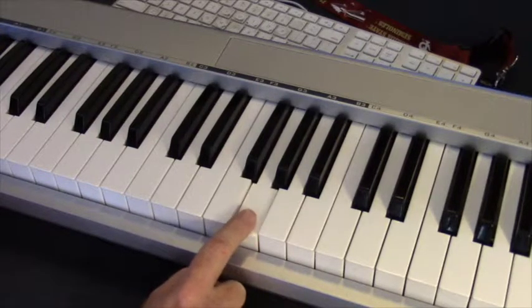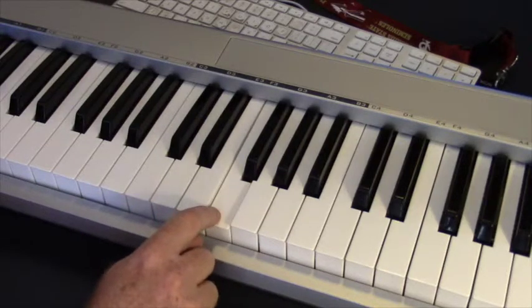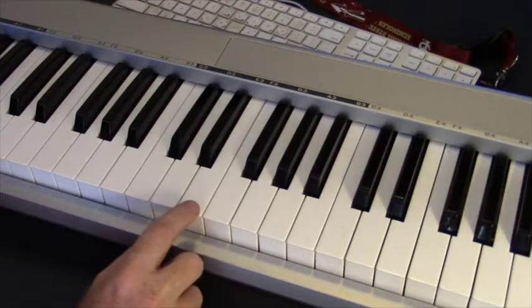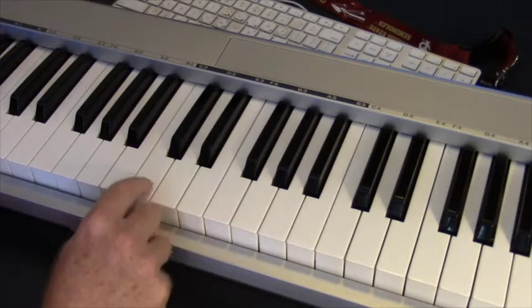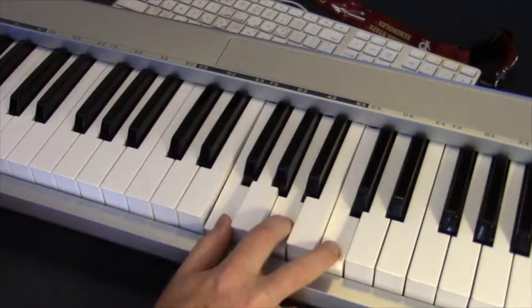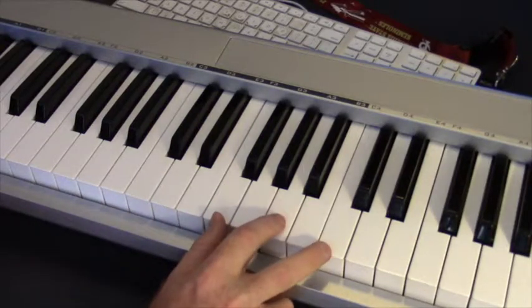This means that when we are in C major, in the key of C major, F major is the 4 chord. That's because it's the chord that's built on the 4th note of the C major scale. 1, 2, 3, 4. And it contains only notes that are in the C major scale.